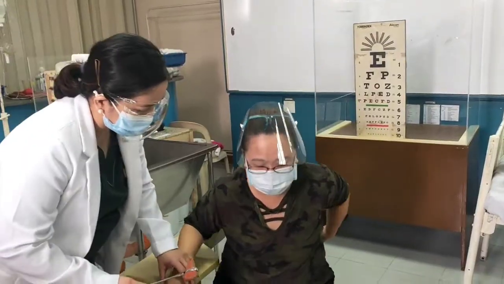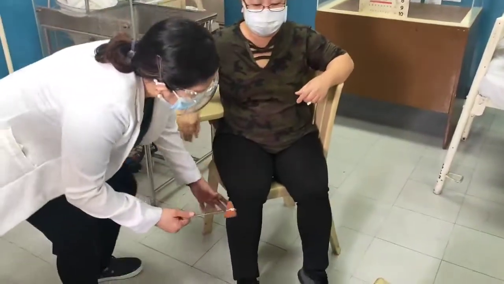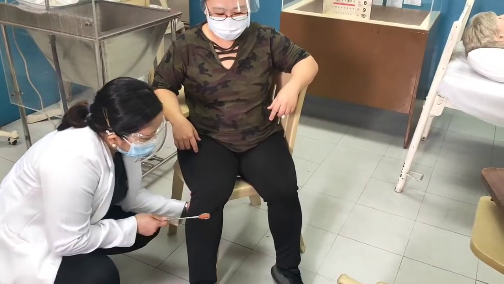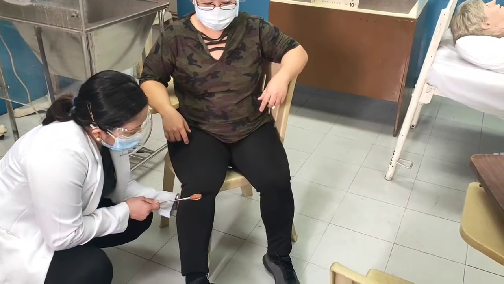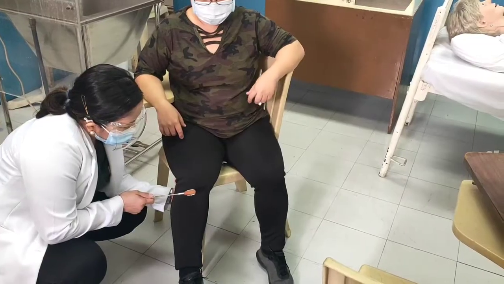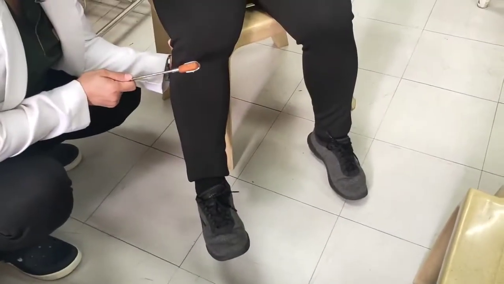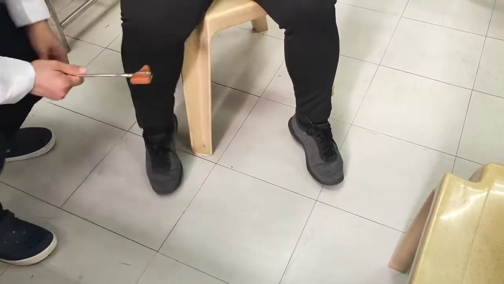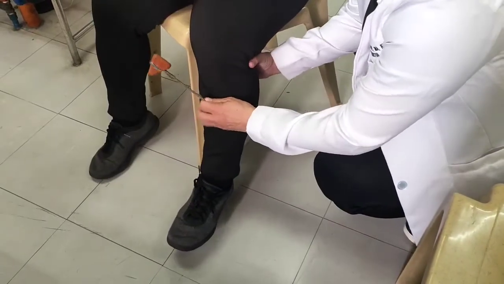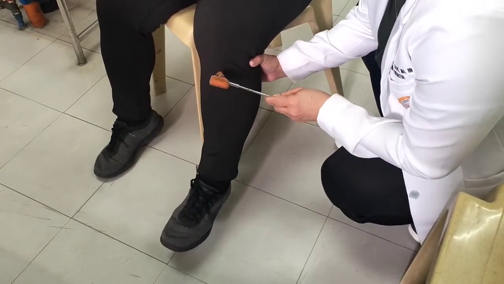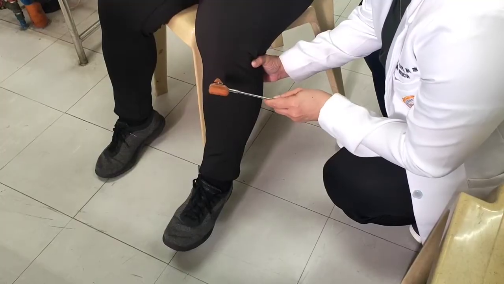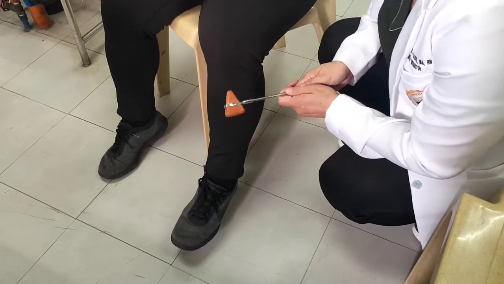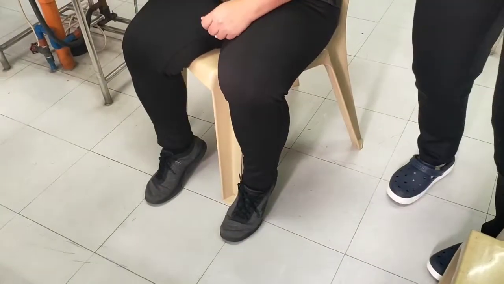Then let us now proceed to test the patellar reflex by asking the client to let both legs hang freely off the side of the examination table. Then tap the patellar tendon, which is located just below the patella. Repeat on the other side. The normal result is that the knee extends, the quadriceps muscles contract. Ranges from 1+ to 3+.